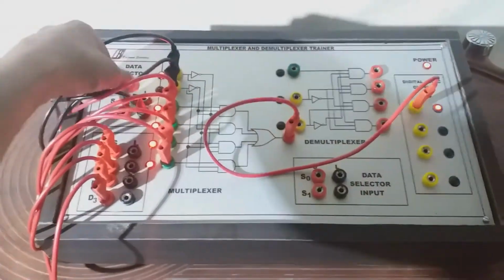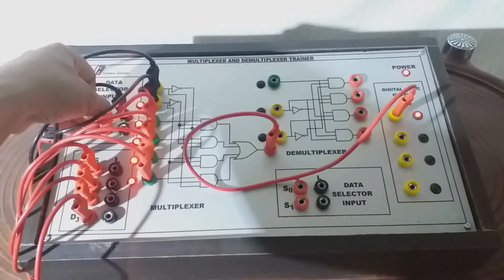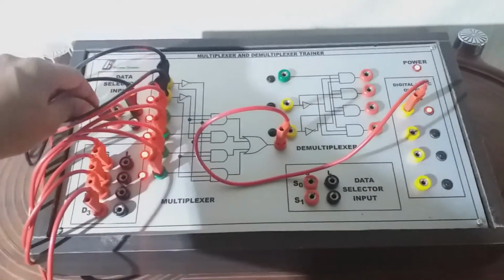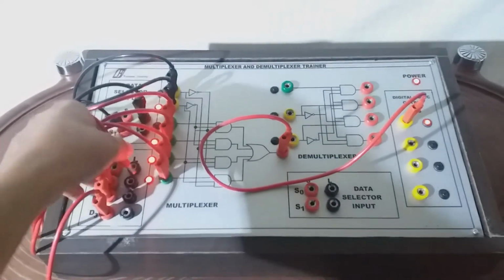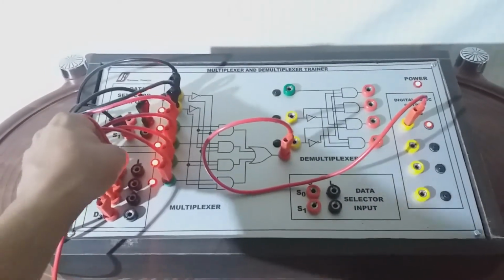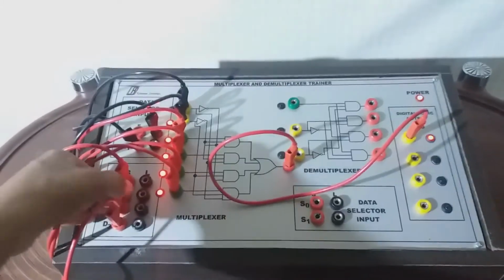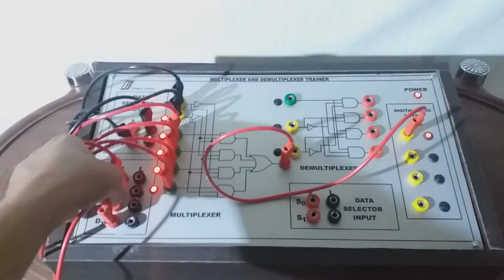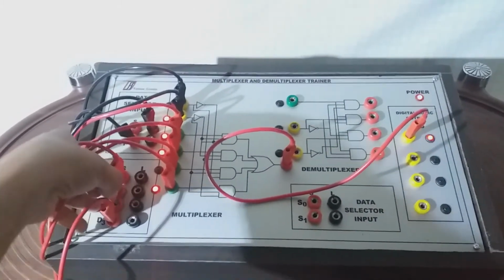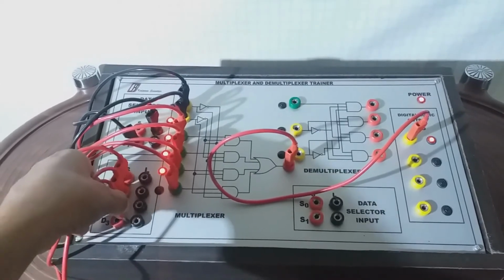Now, we shall consider the combination of logic low and logic high state of the data selector inputs. Here, the D2 data input will be selected and connected to output. If we change the logic state of data inputs, we can observe that the logic state of the multiplexer output will only change if we change the logic state of the D2 data input. The output will not change if we change the logic state of other data inputs.